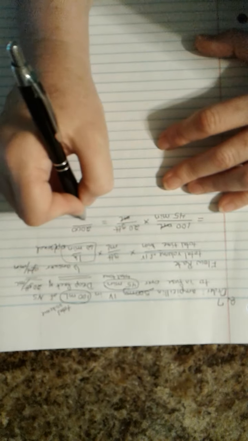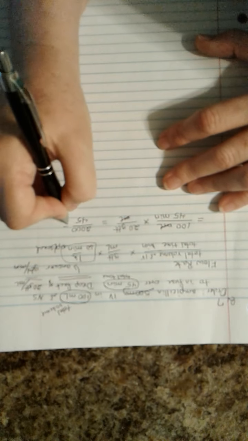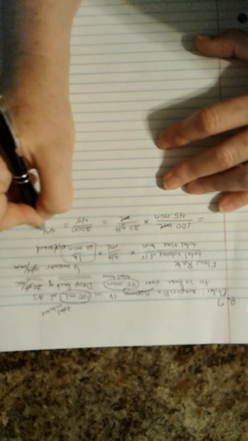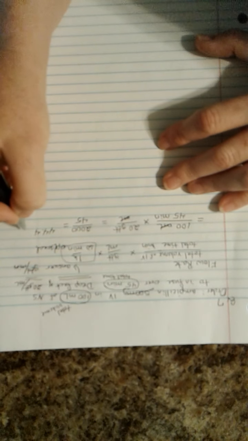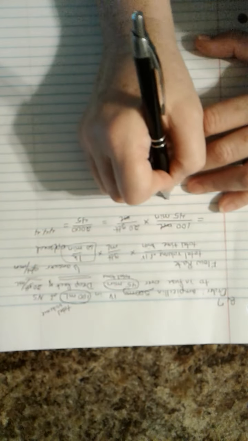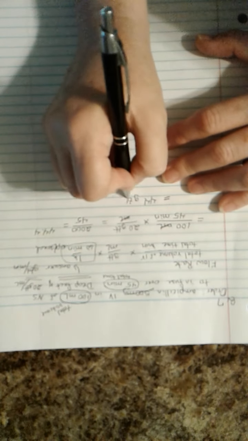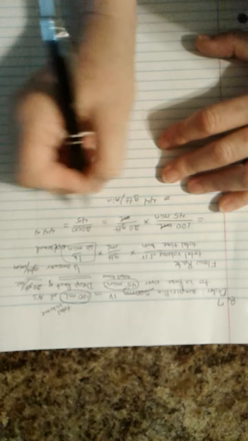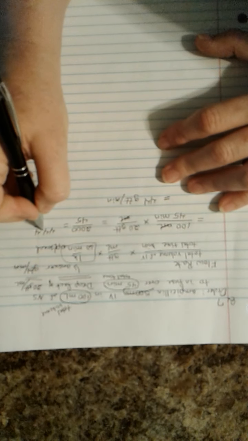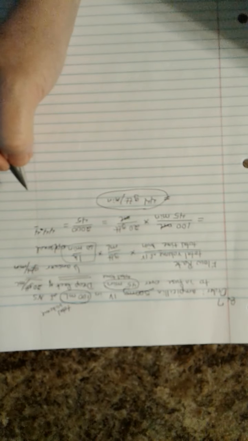And then 45 times 1 is 45. When I divide that out, I get 44.4. So if I round that to the nearest whole, it's going to go to 44 drops per minute, because the 0.4 does not cause me to round up. Okay? It just leaves it the same. So it's 44 drops per minute. And that's your answer.